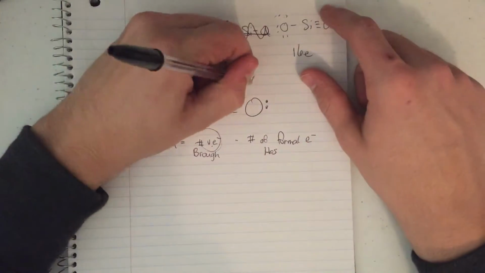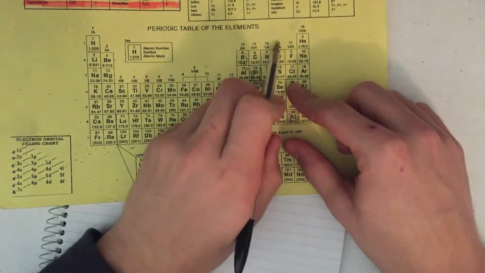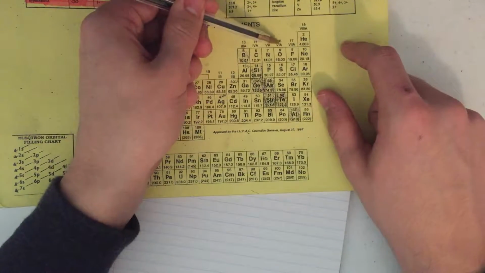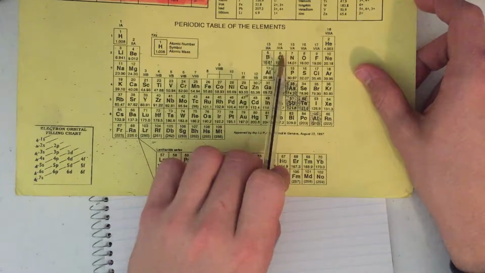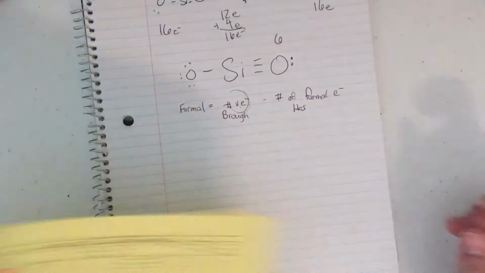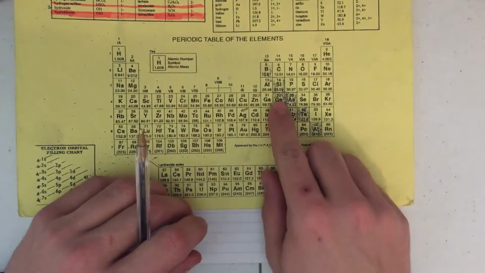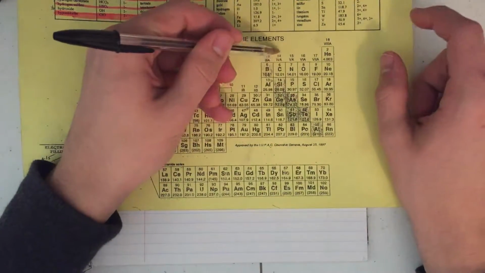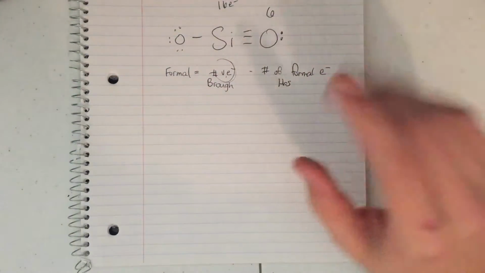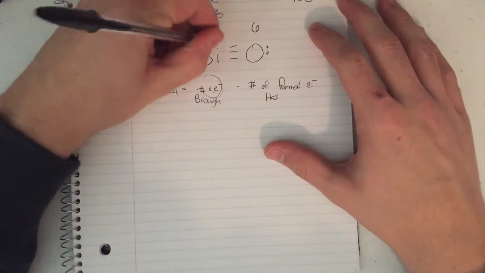Okay, so oxygens bring 6 based on their position in the periodic table. Since it's in group 16, don't look at the 1, just the 6, and so it's 6. So across the top, 1, 2, 3, 4, 5, 6, 7, 8. That's how you're going to figure out how many valence electrons an atom has based on the group. Okay, and so silicon, same thing. Right here, so there's silicon, and it's in group 14, so 4. Just looking at that ones place digit, so this brings 4.